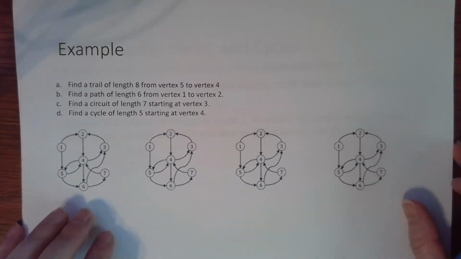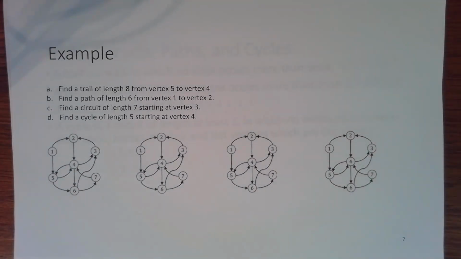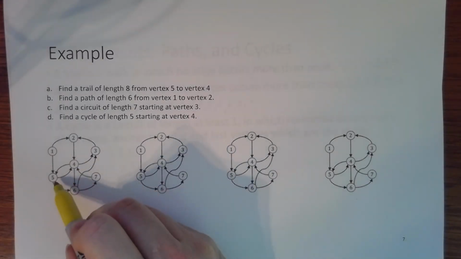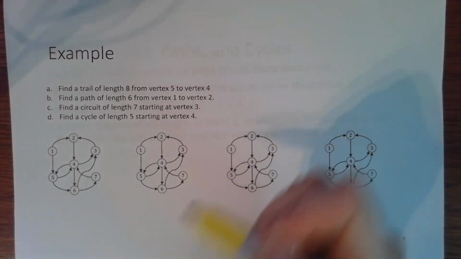All right, so let's wrap up with looking at some examples. Let's say we wanted to find a trail of length 8 that starts at vertex 5 and ends at vertex 4.